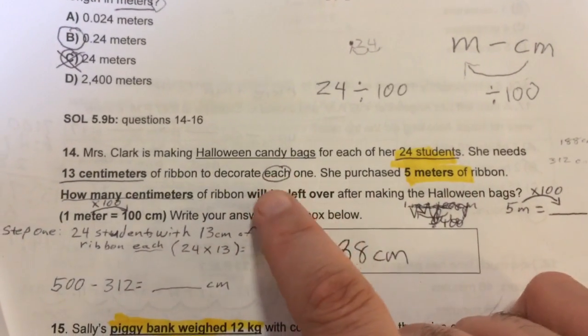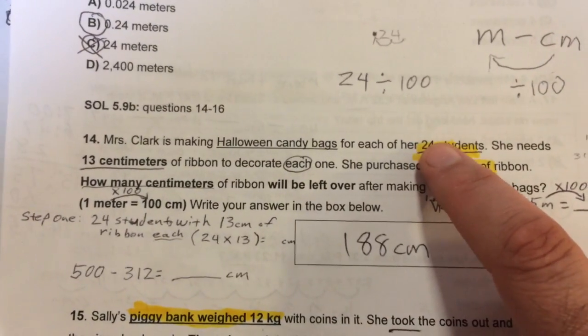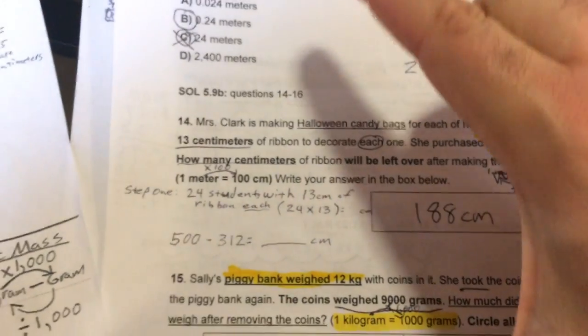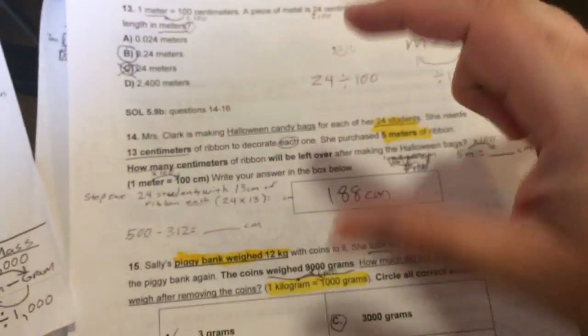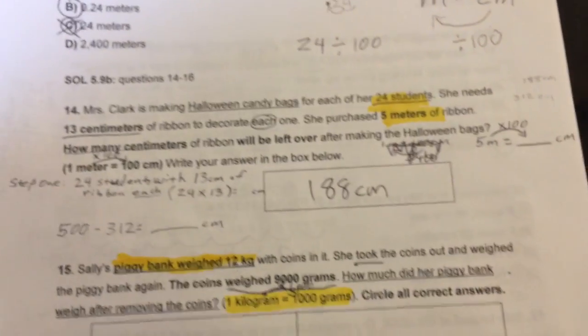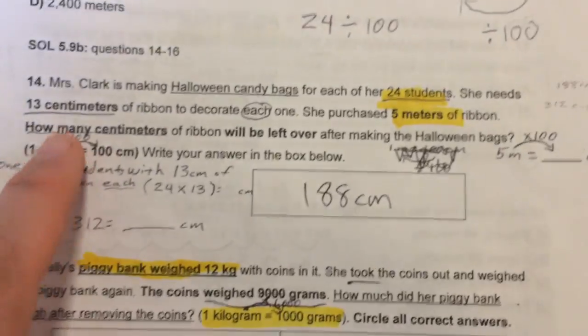So remember, it says each. So that's 24 times 13. There's a grouping. These students, each one of them, is getting 13 centimeters of ribbon. And the 13 centimeters is only this much. It's only that much. And then we're wrapping it around in a cute little bow, putting it on a little bag, maybe making a ghost. And that is your Halloween bag. And there's 24 of them. So that's why we're talking about in the hundreds of centimeters for this.